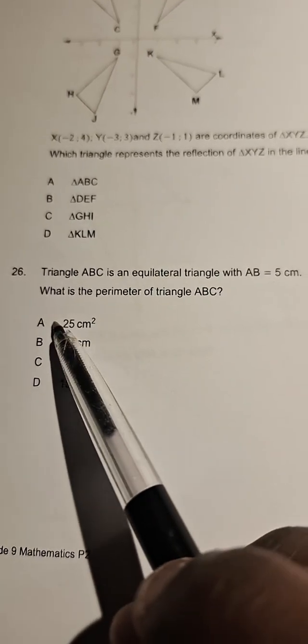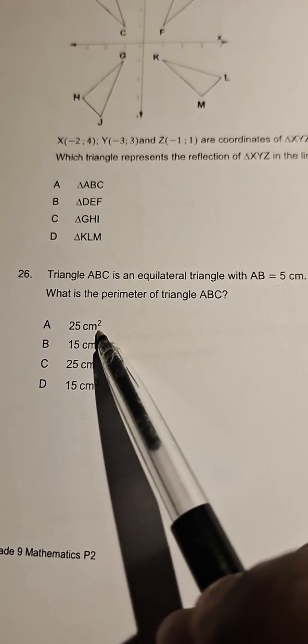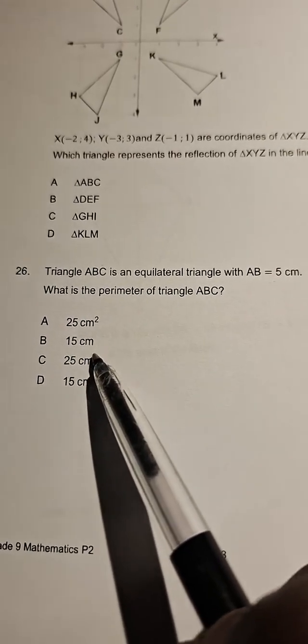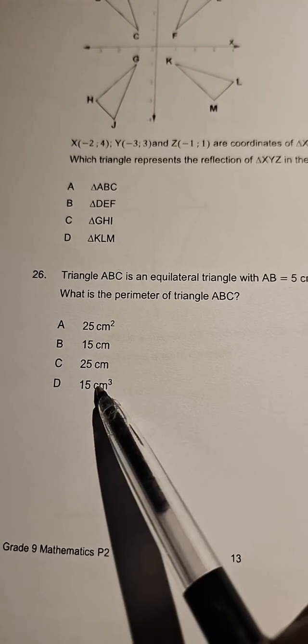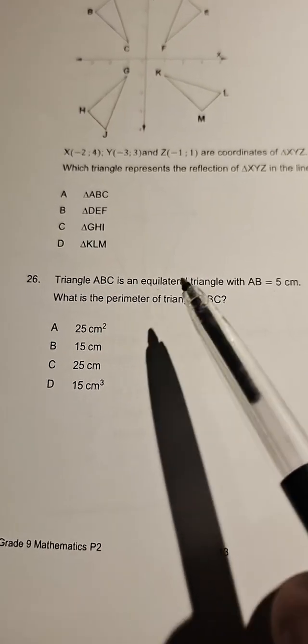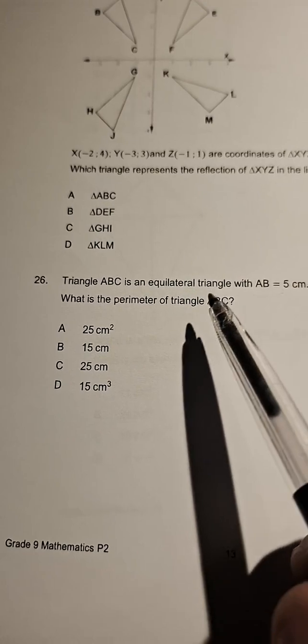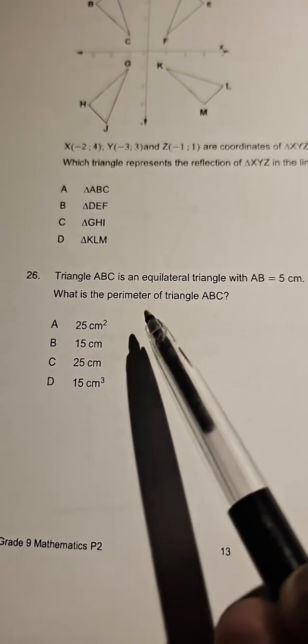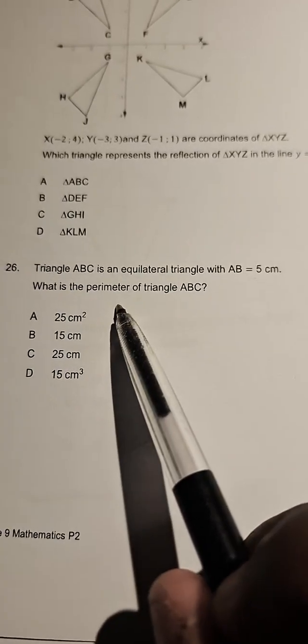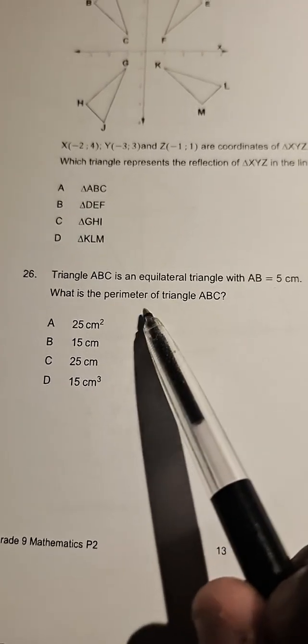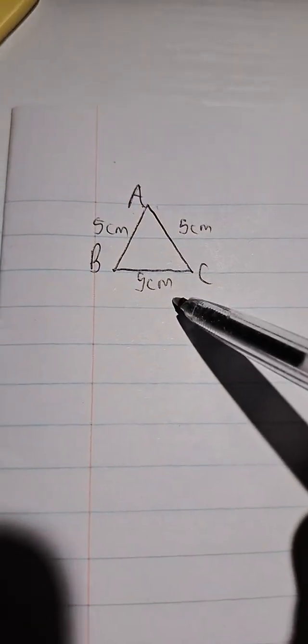So the options are 25 centimeters squared, 15 centimeters, 25 centimeters, or 15 centimeter cubed. Now remember, perimeter is the distance around a triangle. This is triangle ABC, that's 1, 2, 3.